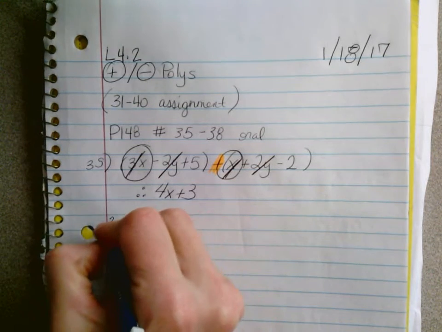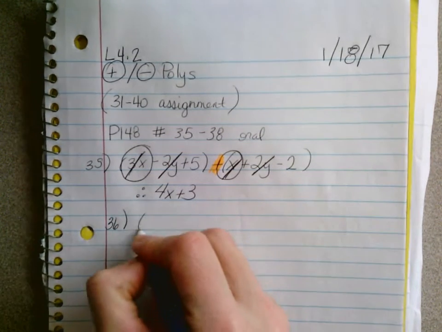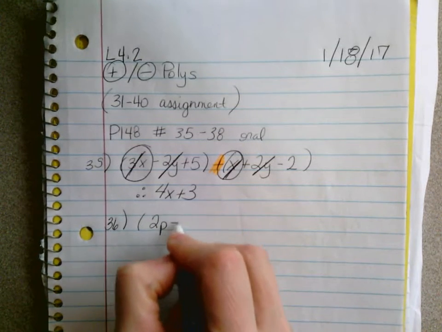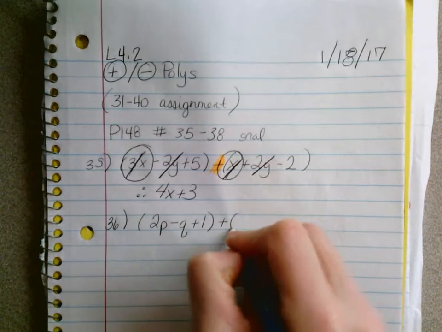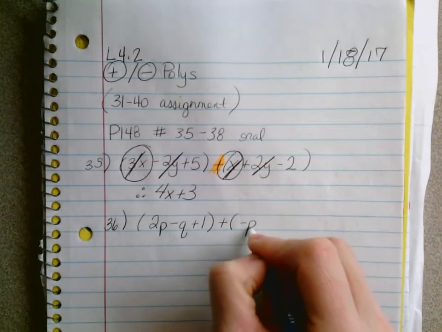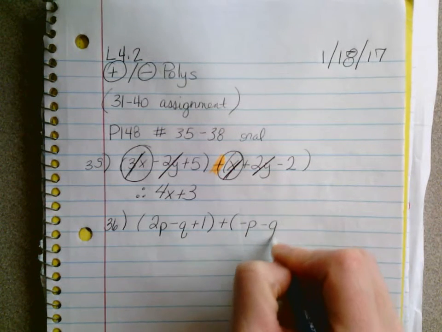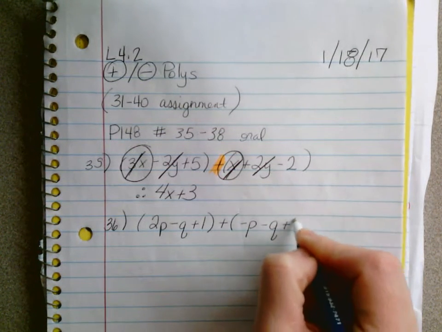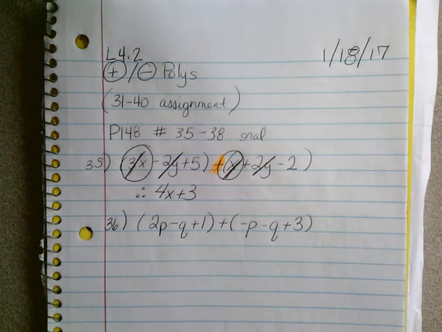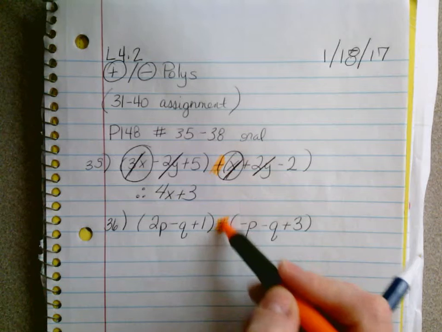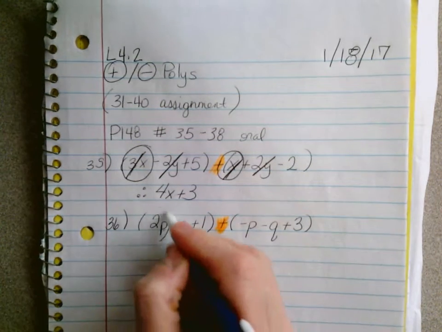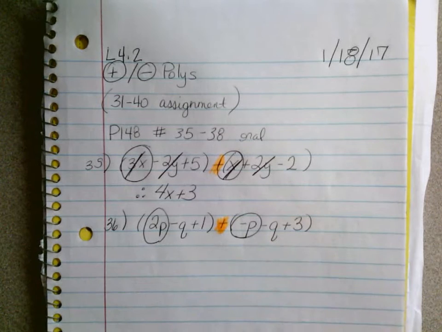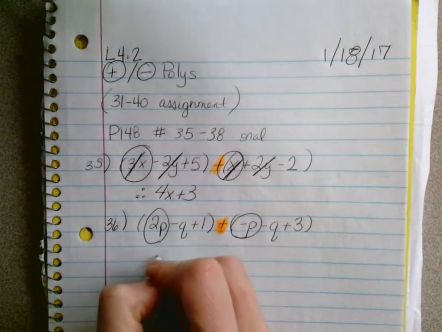Number 36 looks the same. It's got 2p minus q plus 1 added to negative p negative q plus 3. So since it's the same scenario, you're combining, you're adding, you can leave it like it is and simply look at it as combining like terms. Positive 2p and a negative p leaves me with what? Good.